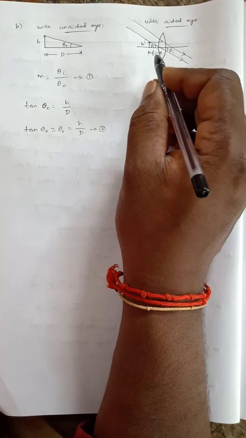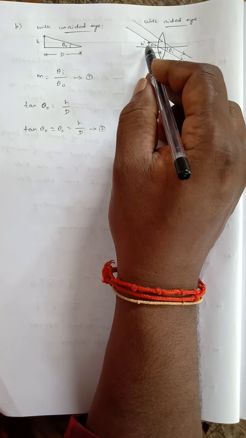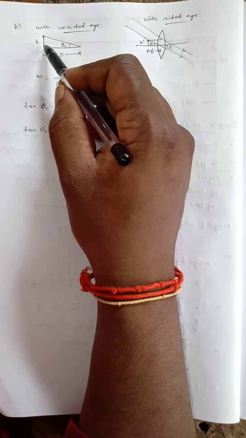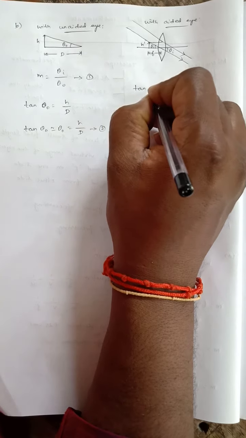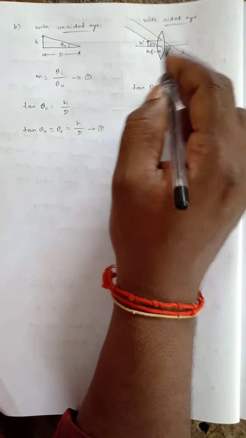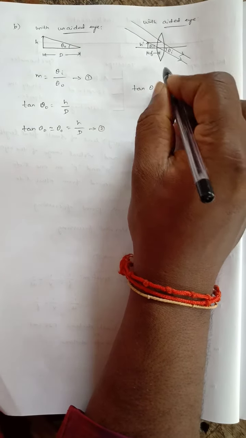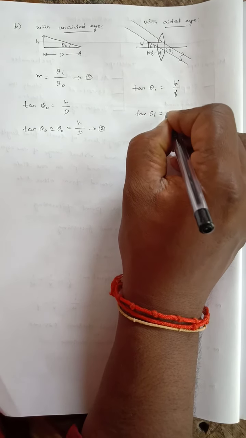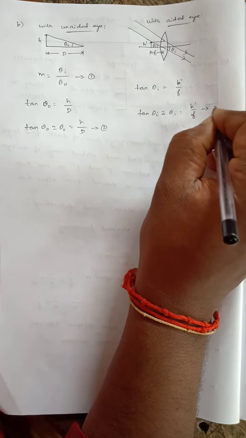Now we have to find theta I here. Same thing, here also we have the angle. This is the opposite side and this is the adjacent side. h dash is the height of the image, and h is the height of the object. Here also tan theta I is equal to opposite side by adjacent side, so h dash by f, where f is the focal length. If the angle is very small, we can write tan theta I approximately equal to theta I, which is h dash by f. This is equation number 3.